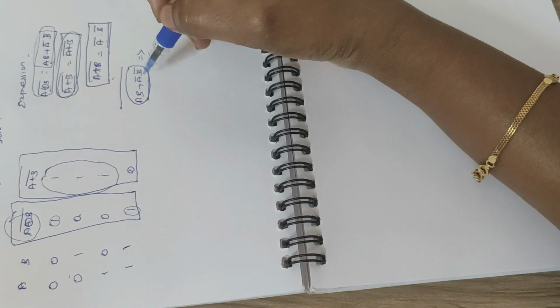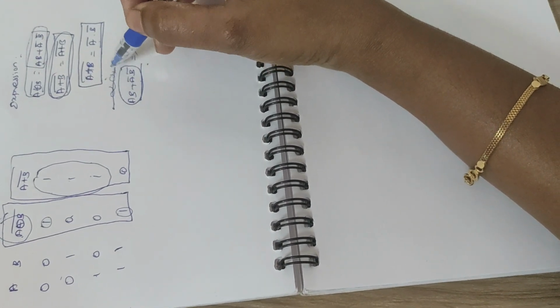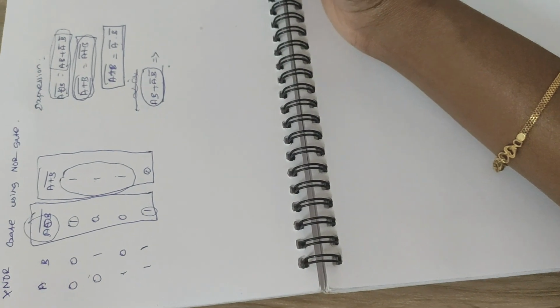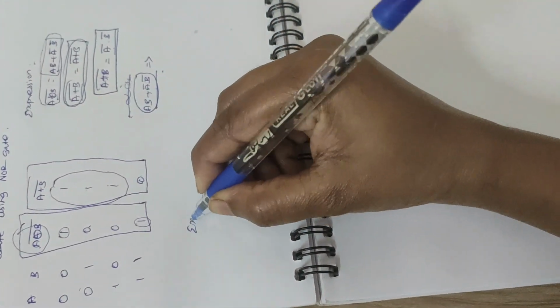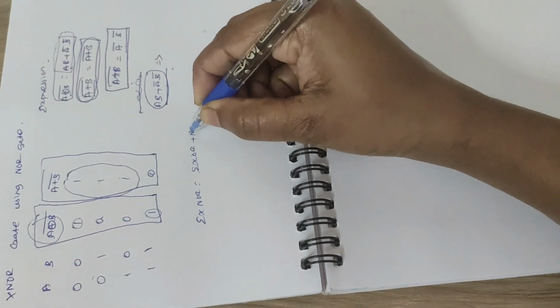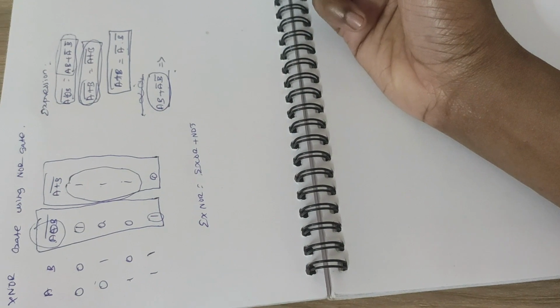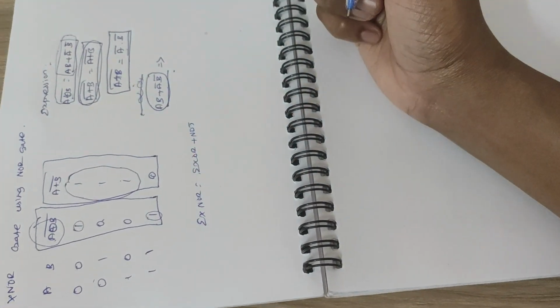You got it, right? So it will become NAND only, it won't become NOR. So the double inversion won't work here. Okay, so what we can do, we know XNOR is XOR plus NOT. So at the output side we will be adding the inverter at the XOR gate, and it will become the XNOR gate. That is what we know.